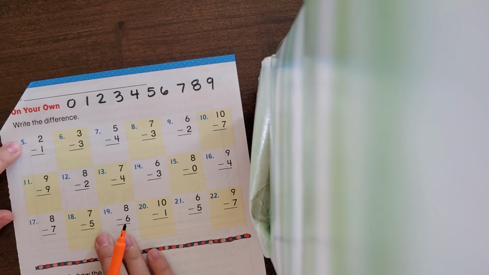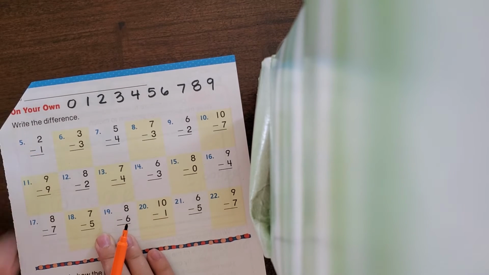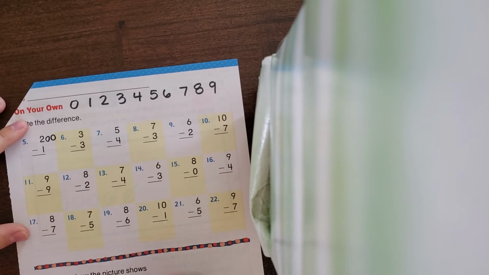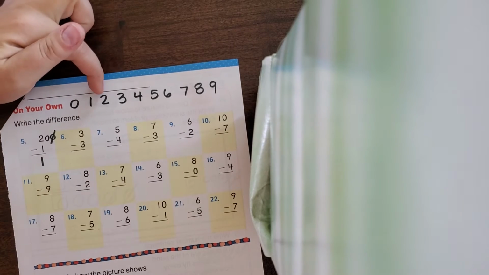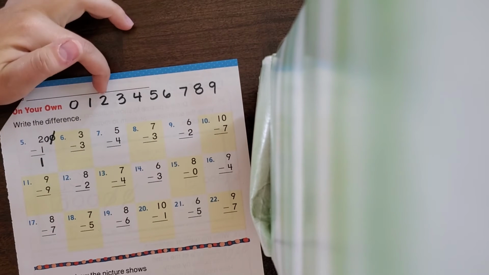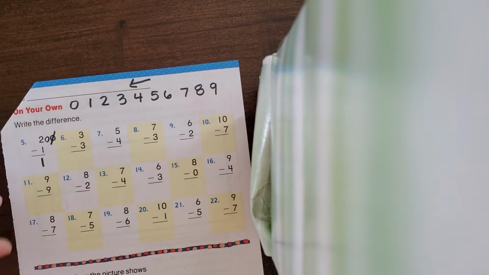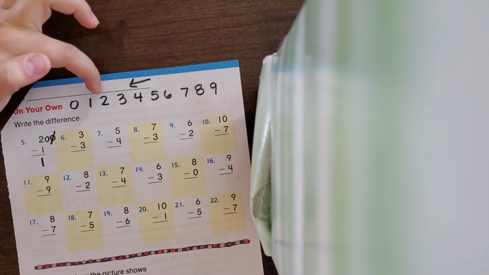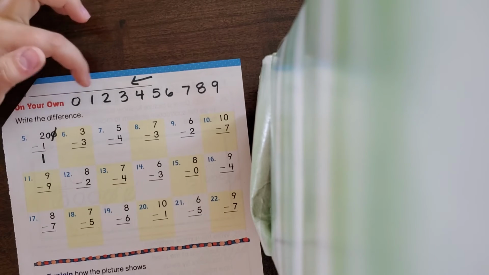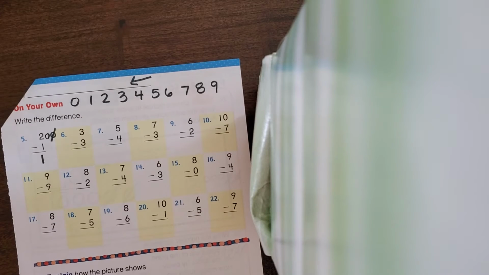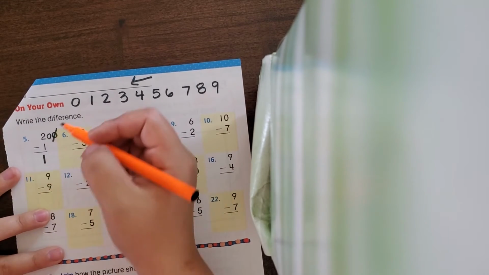So for problem number 5, it says 2 minus 1. So there's 2 ways that I could solve this. I could either start by drawing my 2 and then taking away 1 and seeing that there's 1 left over, or I could have used my number line. I start at 2, I take away 1. Take away means that I'm getting smaller, so we're going towards the left. So I start at 2. If I take away 1, 1. What did I land on? 1. Very cool. I'm going to do one more example.